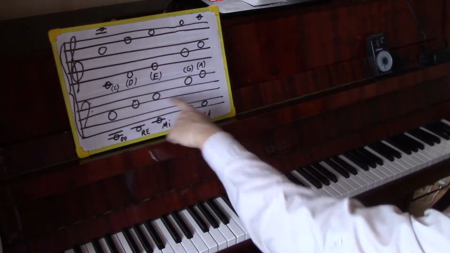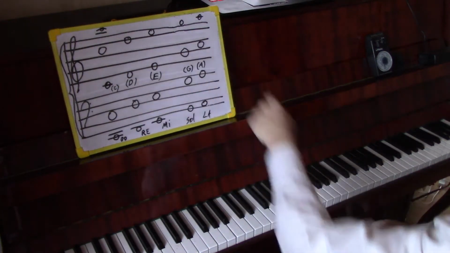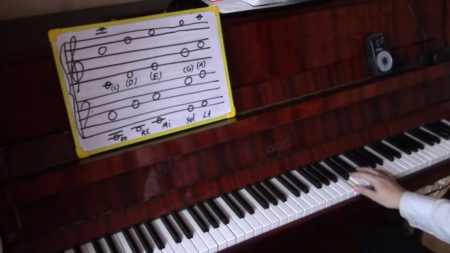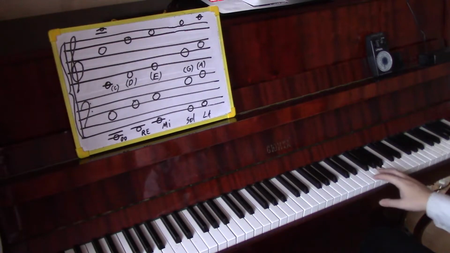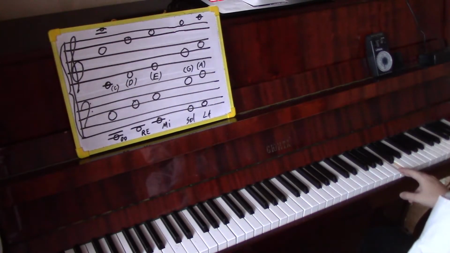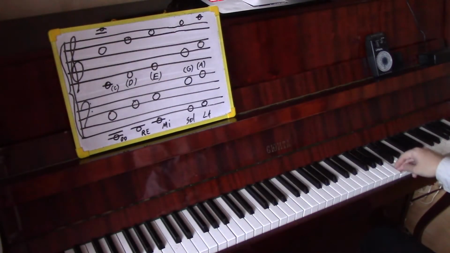And then this is the next octave. Do, Re, Mi, Sol, La. And the next octave, and the next. And this is the high C of the grand staff, the one on two ledger lines. It's right there.